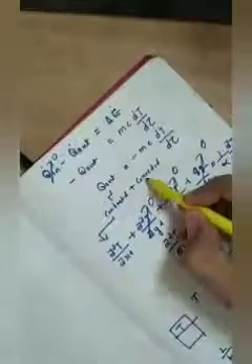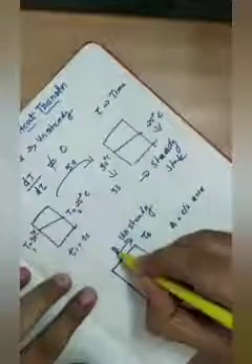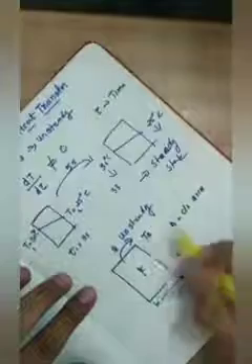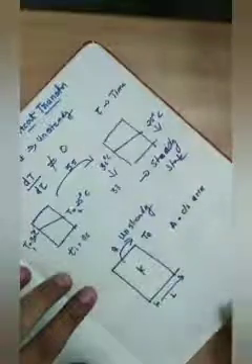Okay, going back to our heat balance equation. Now we have the heat is only convected. This is our slab. From the slab, the heat is only convected to the surrounding.